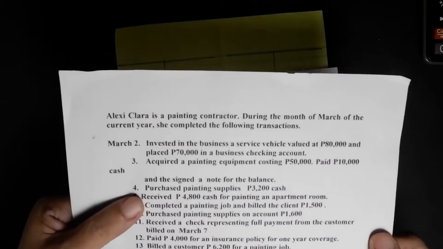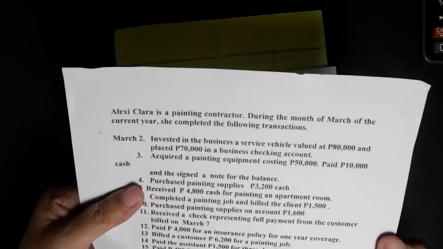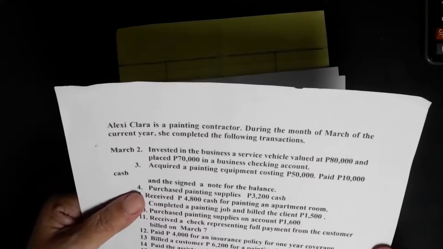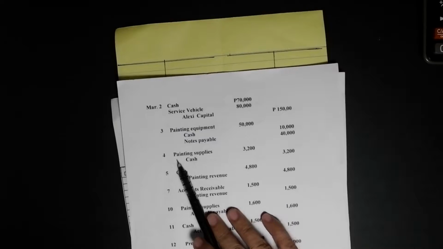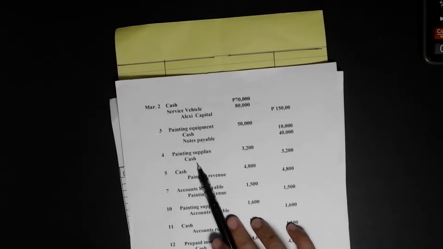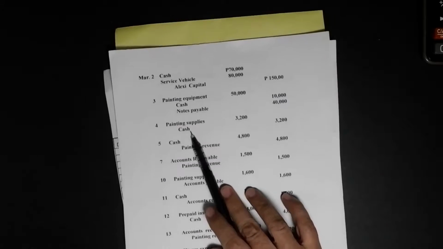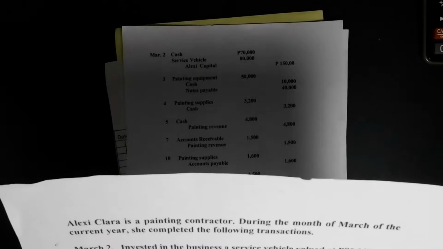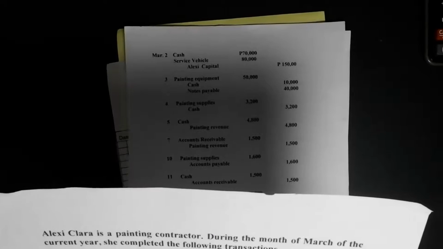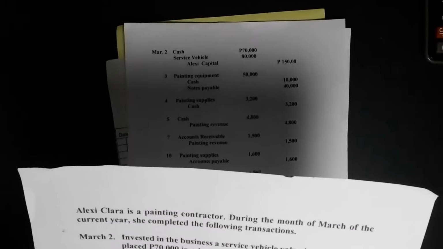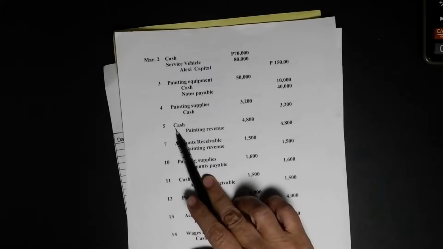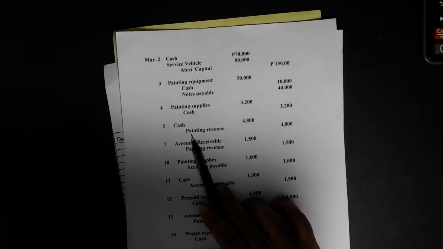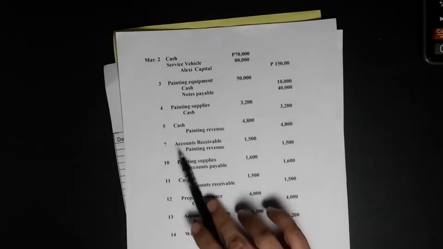March 4, purchased painting supplies for 3,200 cash. So March 4, debit painting supplies 3,200 and credit cash 3,200. March 5, received 4,800 cash for painting an apartment room. So debit cash 4,800 and credit painting revenue 4,800.